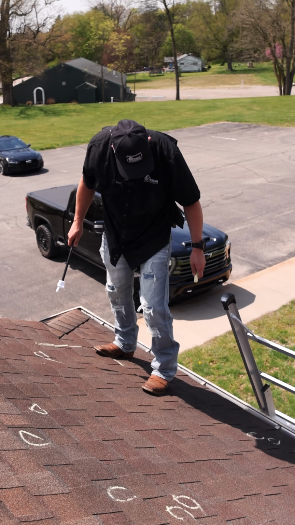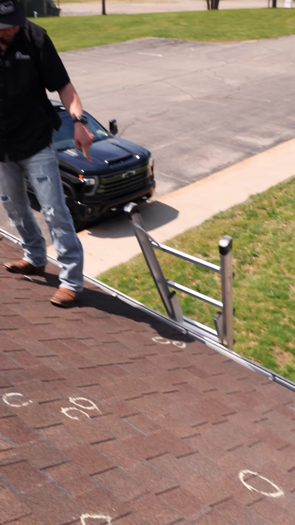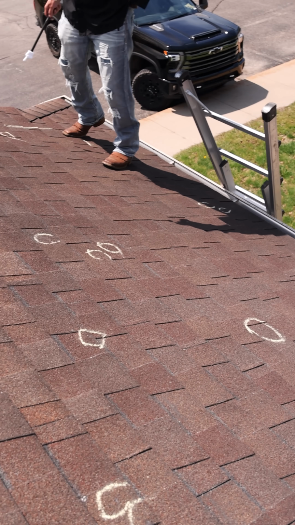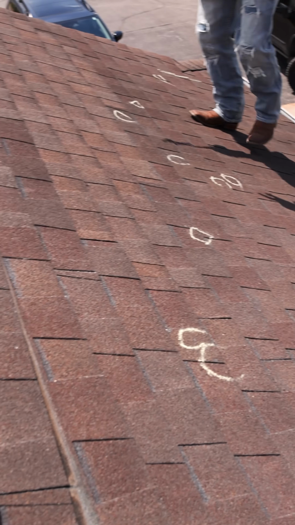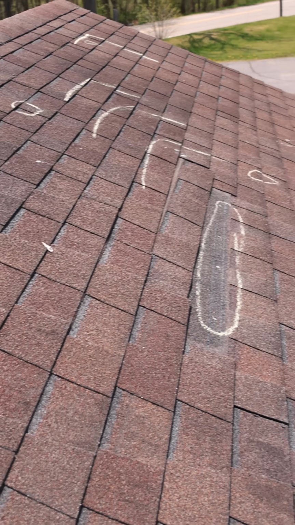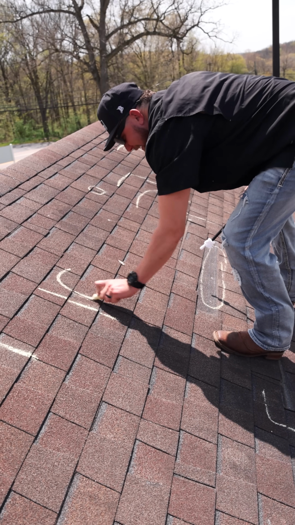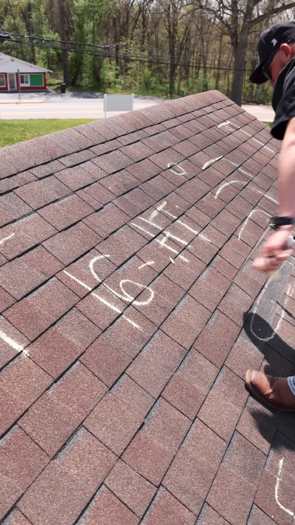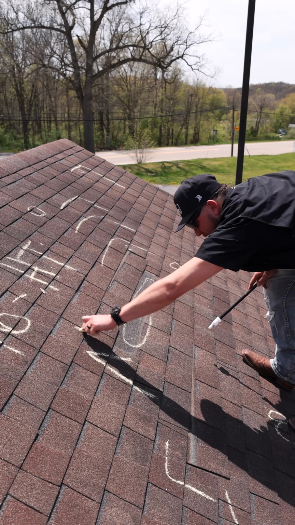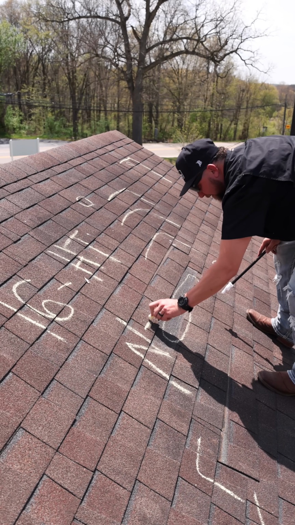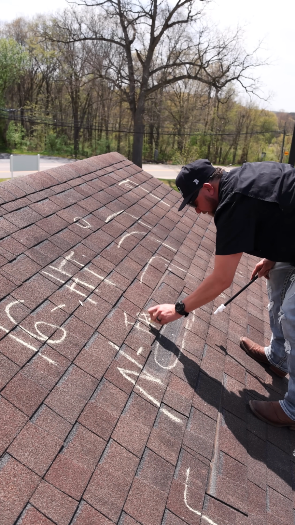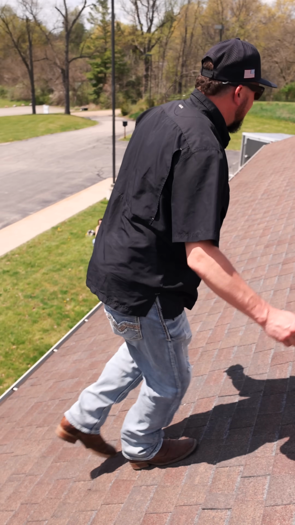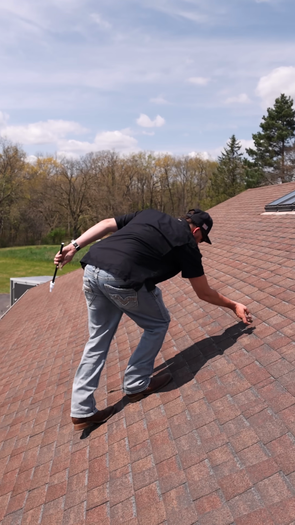And then we're going to count 1, 2, 3, 4, 5, 6, 7, 8, 9, 10, 11, 12, 13, 14, 15, 16. We're going to do 16 hits on the north facet. Now I'm going to kind of check the rest of the roof and see if there's any other signs.